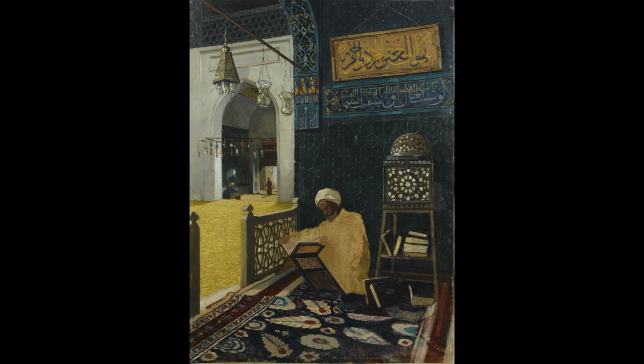Now I will model the two steps of close reading in a brief example using a work of art as the text I'm close reading. The painting is Hoja Reading the Quran by Osman Hamdi Bey. First, I'll make a bunch of observations, and then I'll try to combine some of those observations into an interpretation. First, I'll just look at the painting and notice things.